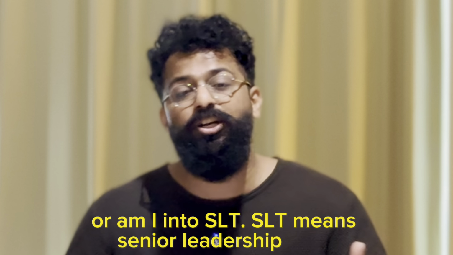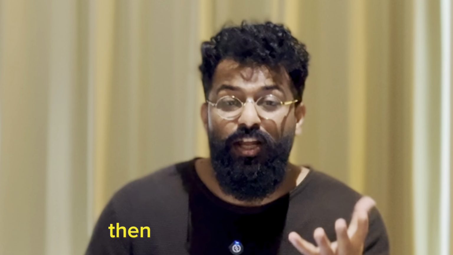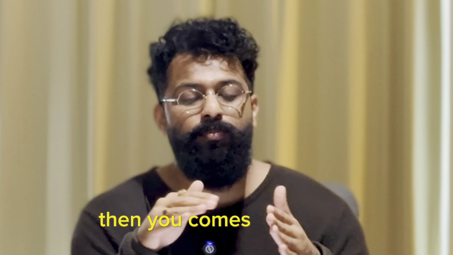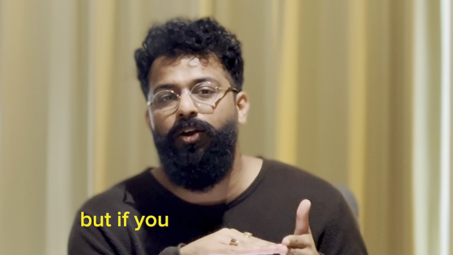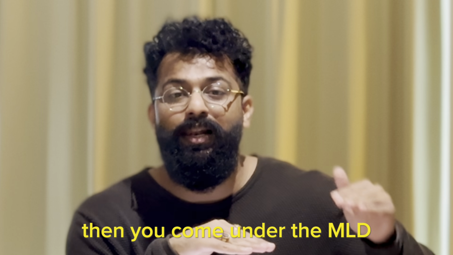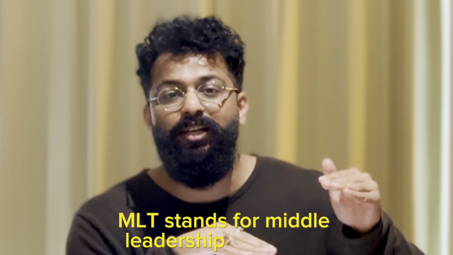SLT means senior leadership team, or if you are an HOD, then it's going to be MLT. So these are the two terms which are used. If you are a teacher or a coordinator, then you come under the category of teacher. But if you are an HOD, head of the department, then you come under the MLT. MLT stands for middle leadership team.